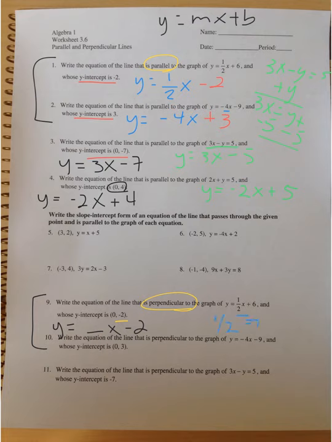But the perpendicular has to be the opposite reciprocal. So we're looking for the opposite reciprocal for the new slope, which would give you -2 or -2/1, x minus 2. Go ahead and pause the video, take a look at number 10, see how you do, and then we'll come back.